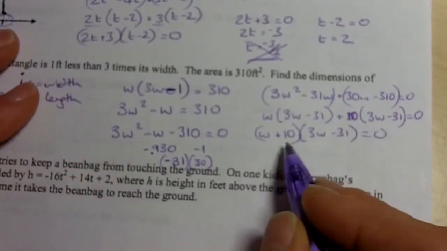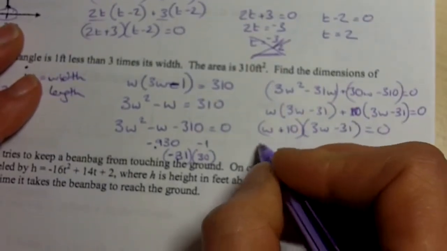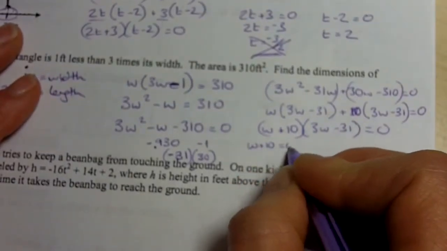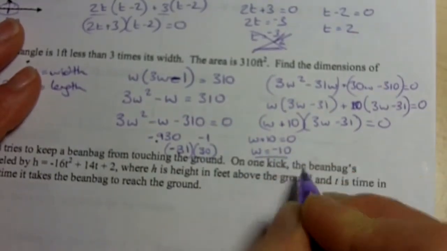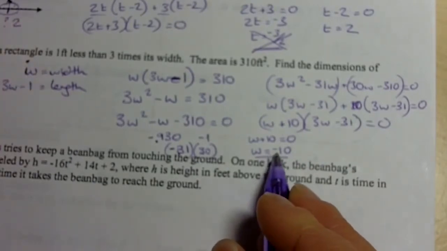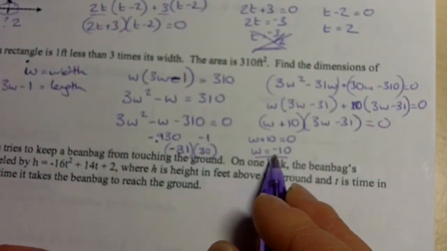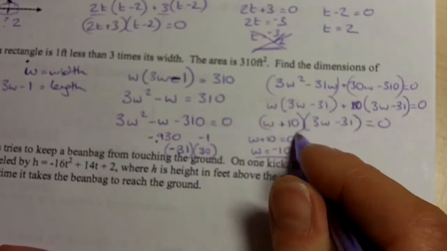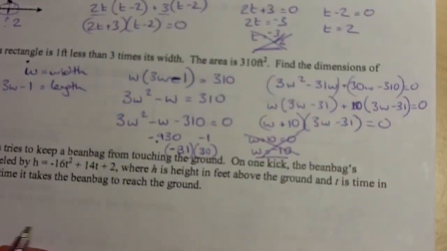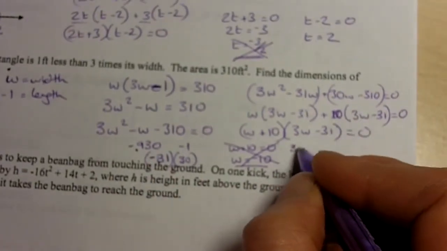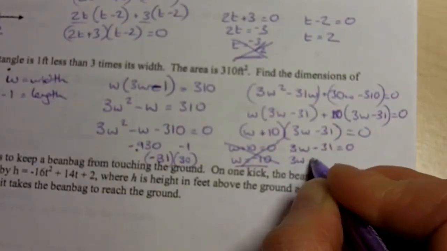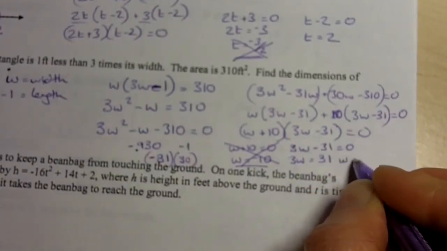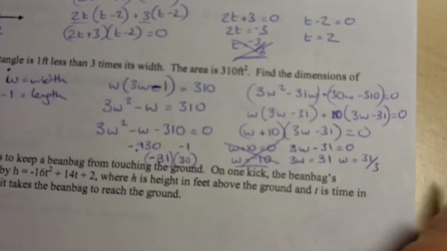We're nearly there. We're going to set both of these equal to 0. If I set w plus 10 equal to 0 and I solve for w, I'm going to get w equals -10. I want you to think about how much sense having a negative distance of feet makes for a width. Another example of when we throw out one of the solutions. So we'll concentrate on this one. We're going to set 3w minus 31 equal to 0. 3w is equal to 31, and w will be equal to 31 over 3.